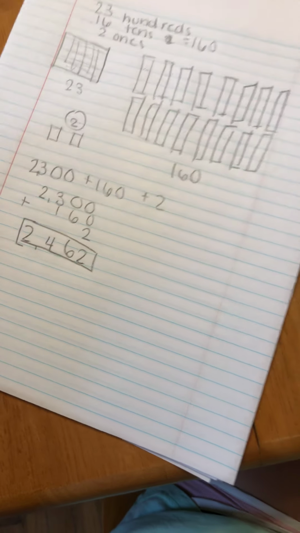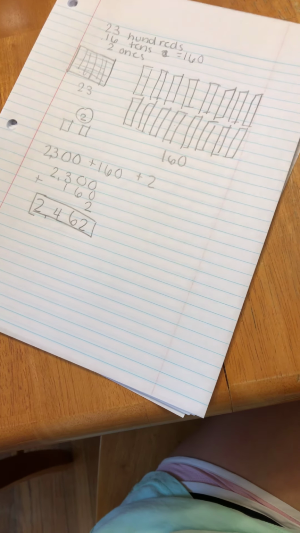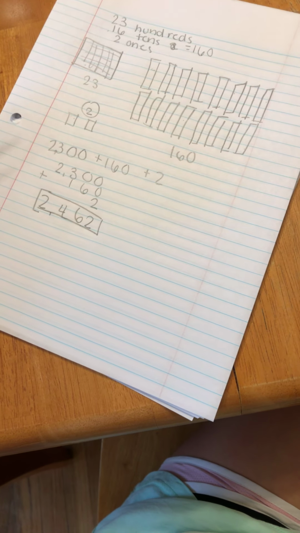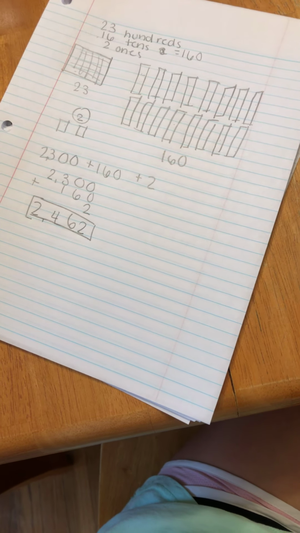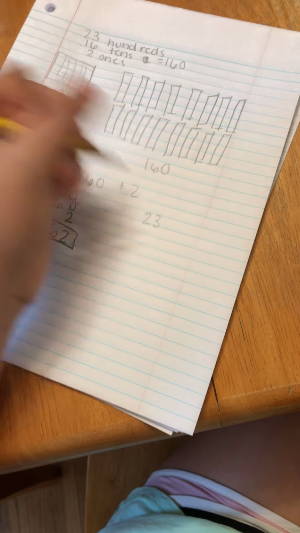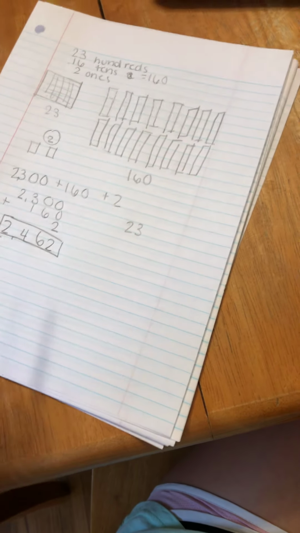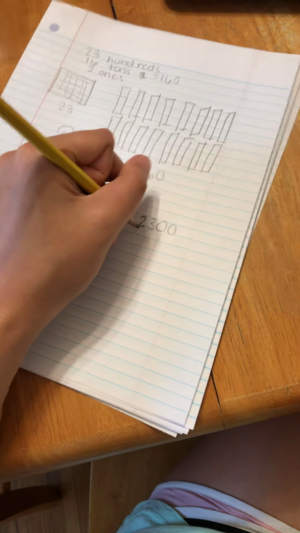And some students may not need to draw all of this out. Some students may use logical reasoning or be able to convert between these different place values in their head, or just by writing the numbers out. Some students may know that 23 hundreds is just 23 and hundreds means 2 zeros. So you just add in 2 zeros at the end.